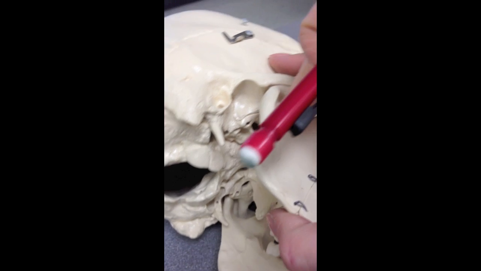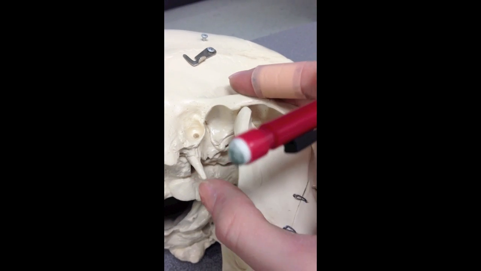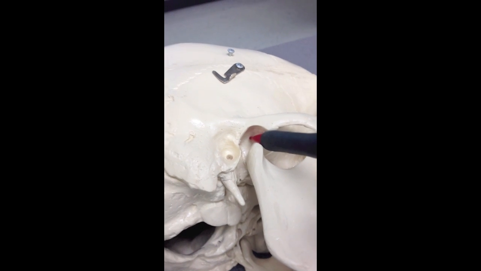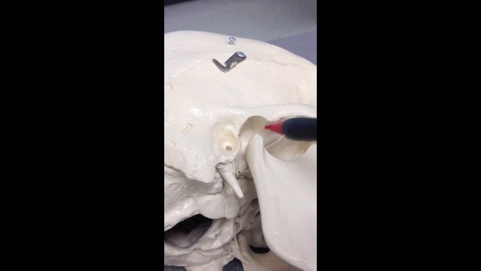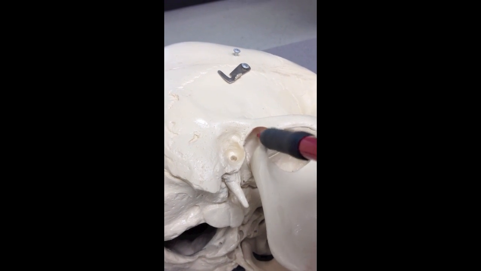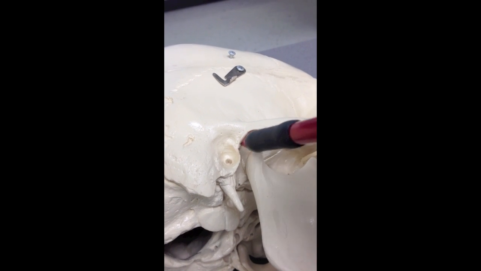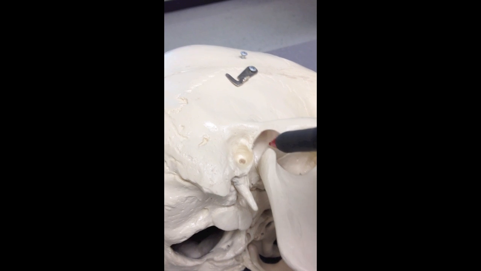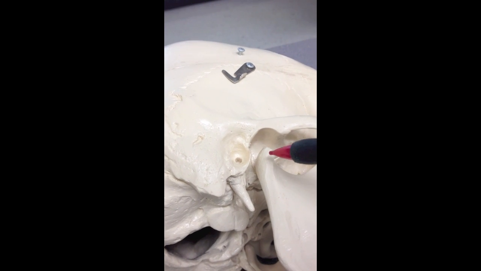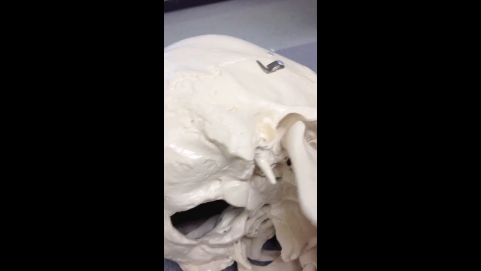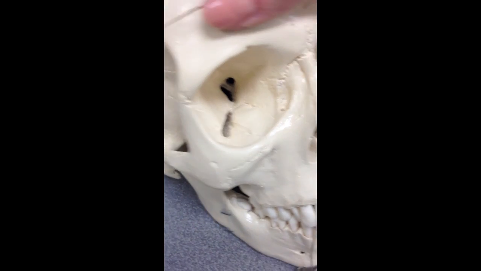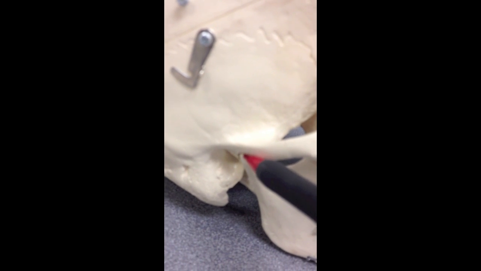If I pull the mandible away, in that TMJ joint, where that mandibular condyle right here sits, this area that indents in this area of the skull is the mandibular fossa. It articulates with the mandibular condyle. And together they form the temporomandibular joint, or TMJ. That again is right here.